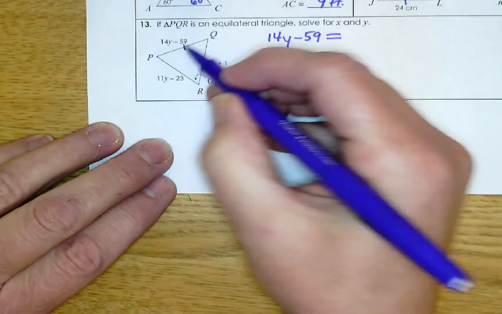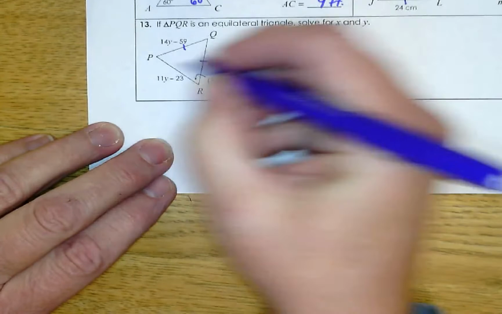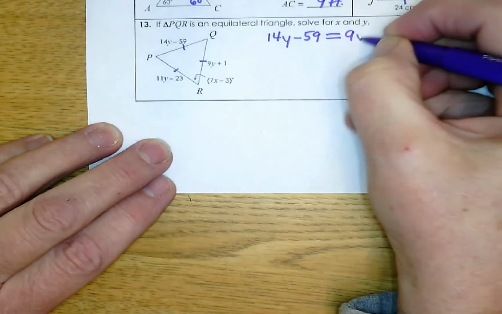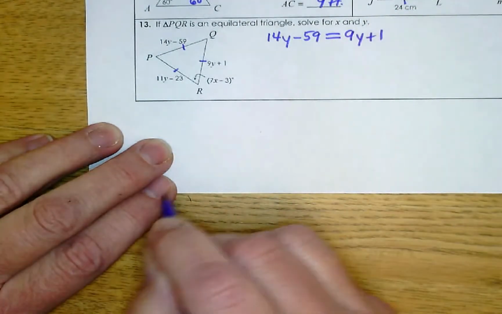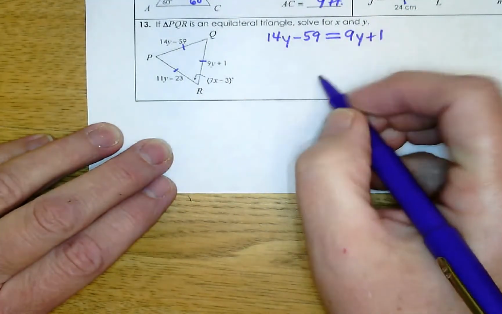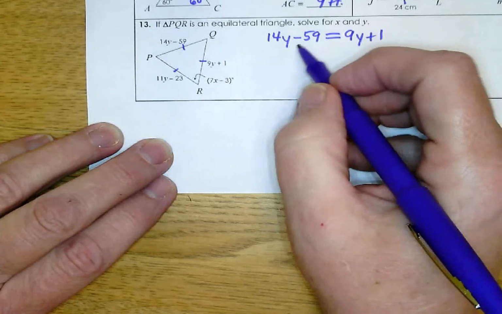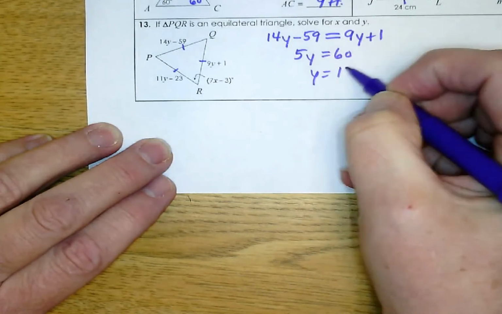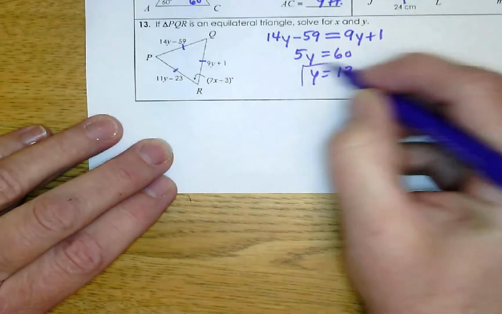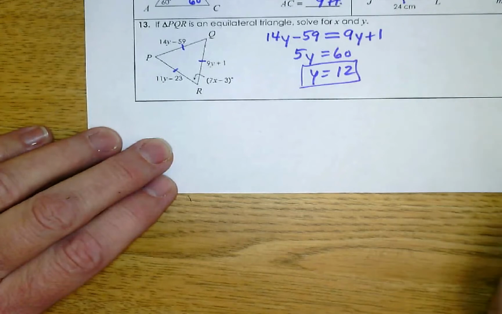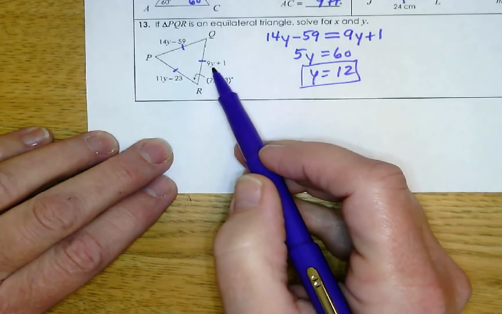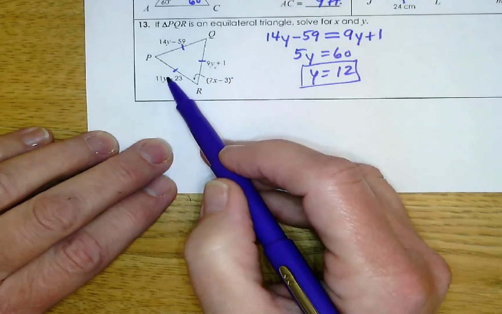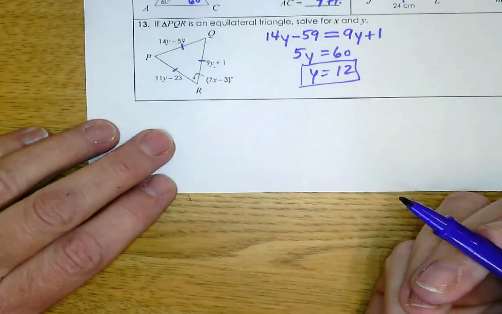This side is going to equal this side and this one, but I'm just going to use the 9y plus 1. When I solve that equation, I get y equals 12. So I'm done with that piece. And if you wanted to double check, you could substitute y in for each of those three sides. You should get the same result.